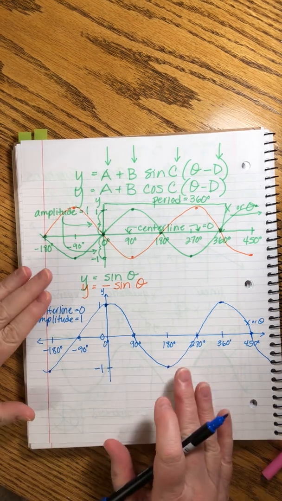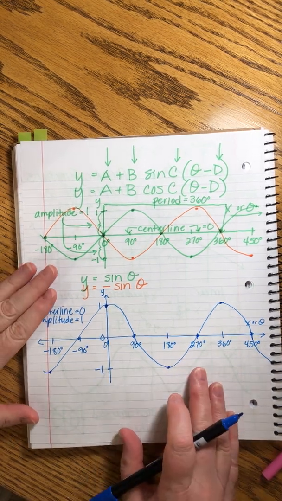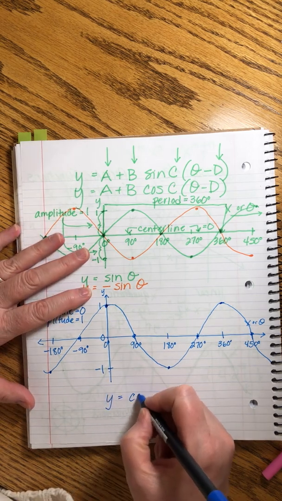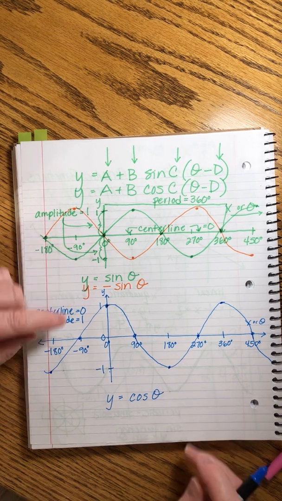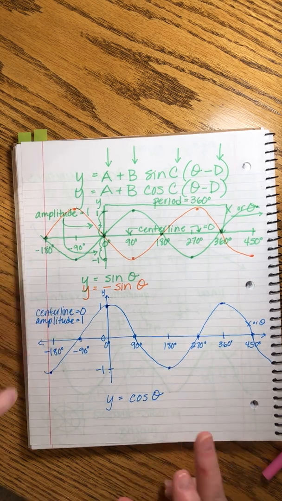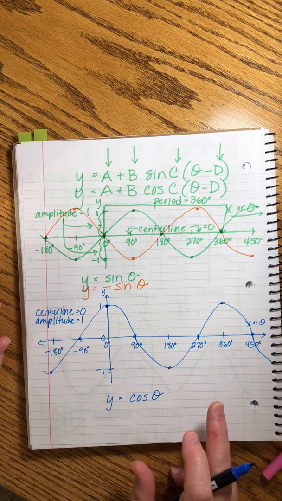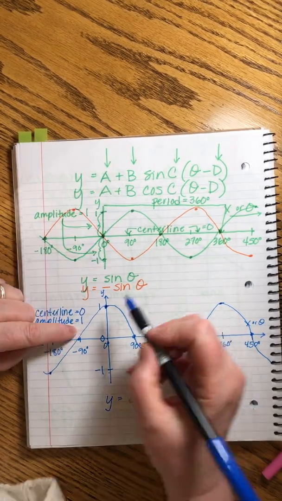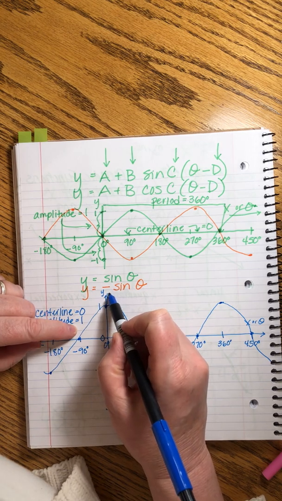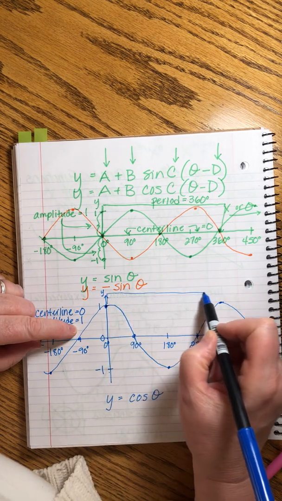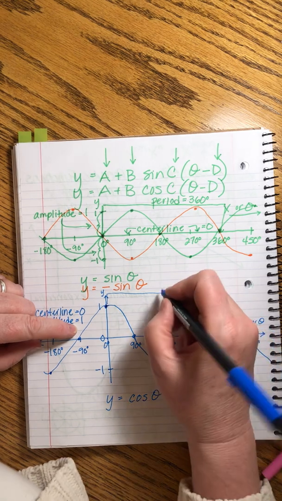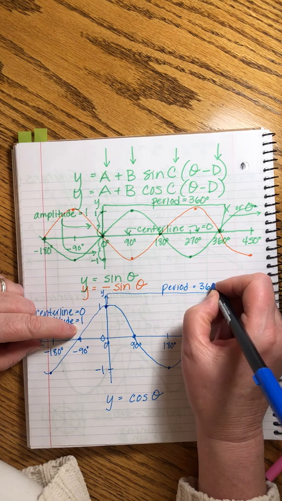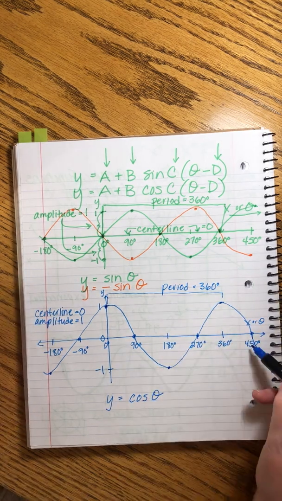Now, my pictures aren't exactly the same scale, but what I want you to notice is that the cosine curve looks a whole lot like the sine curve. It's got a period from high point to high point of 360 degrees. We measure it on the same scale.